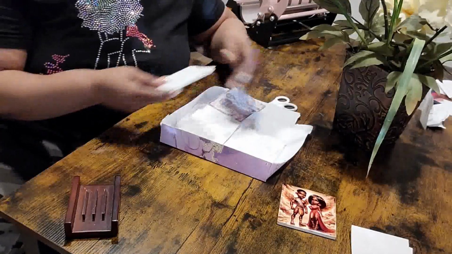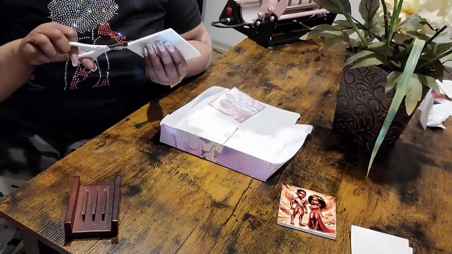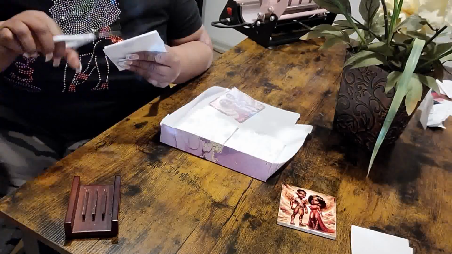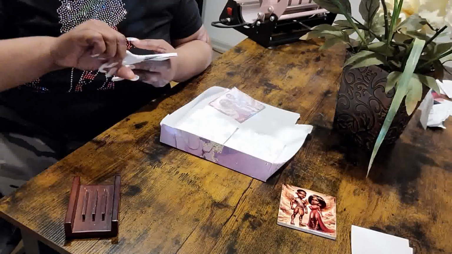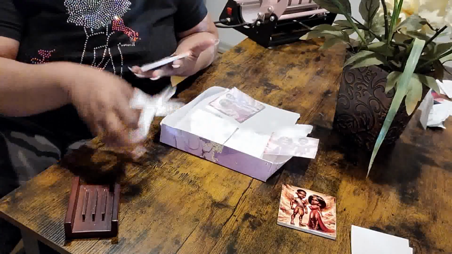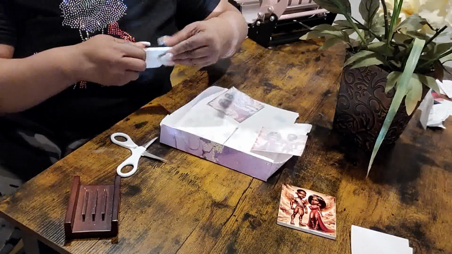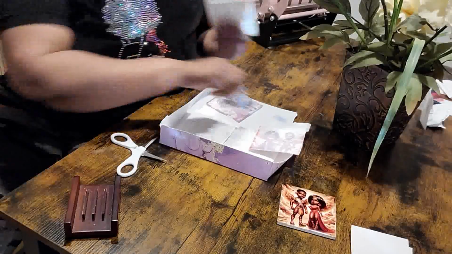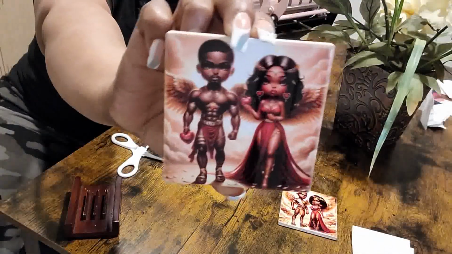Let's take a look at our next one. And I'll get the tape off the backs here in a minute. Oh, this one is so pretty. All right, it's number 2.